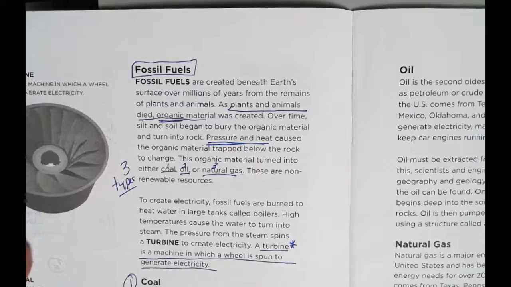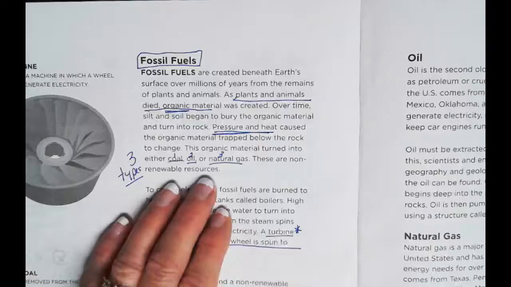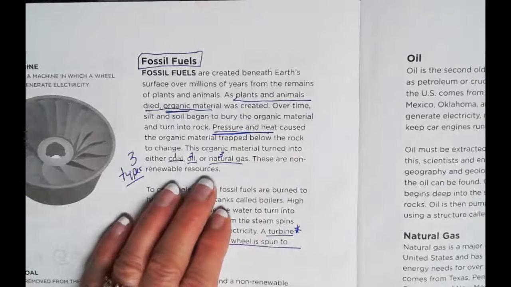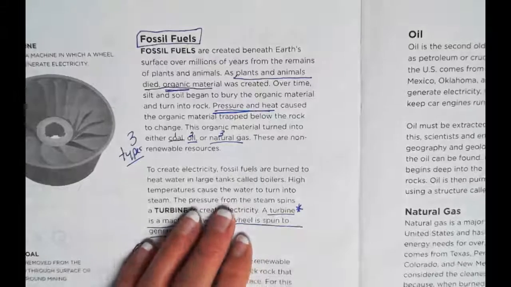Okay, so pressure and heat. So that's plants and animals. You guys okay? Coal, oil, natural gas. Okay, good deal. Miss Bentley, go ahead and read about this.